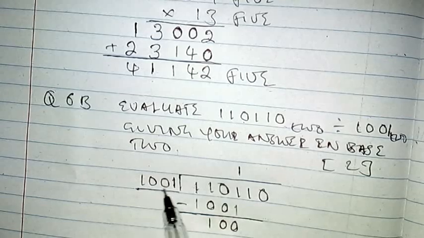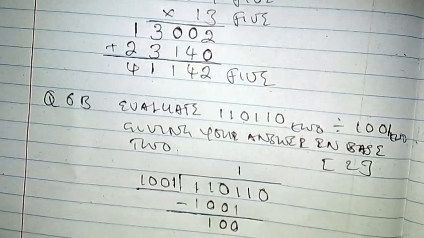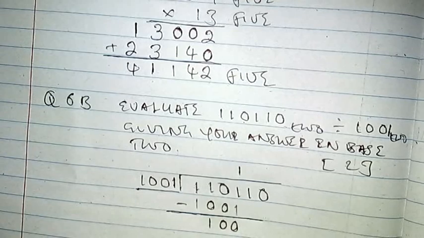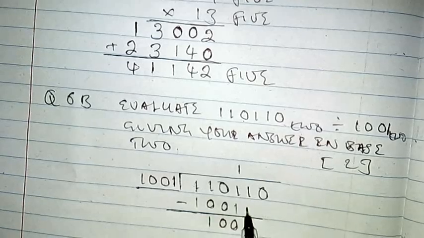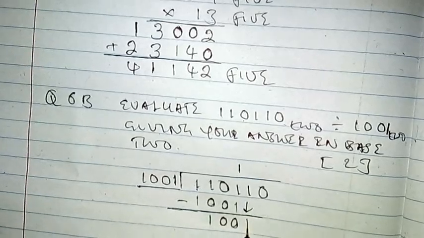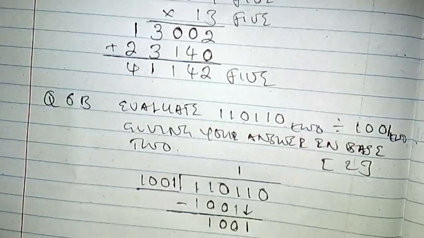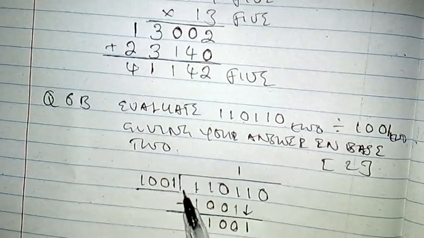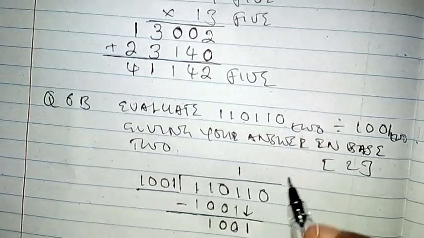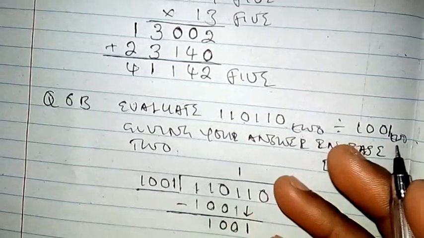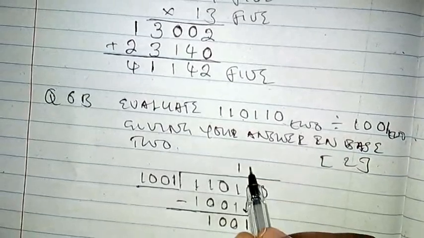What is 1001 into 100? It cannot go in there. So what should we do in this scenario? We have to look for numbers that we can drop down like so. I see a 1, we drop it down like so. Then we try one more time. What is 1001 into 1001? It's 1. Any number divided into itself is just 1. So indicate a 1 like so.